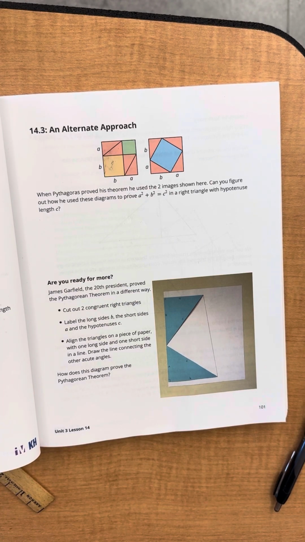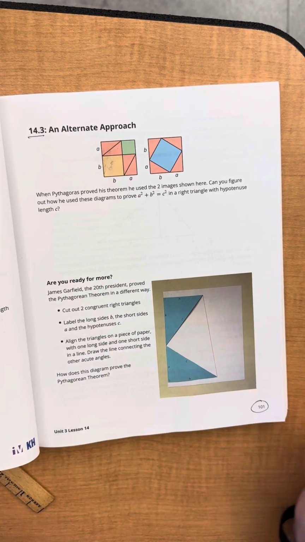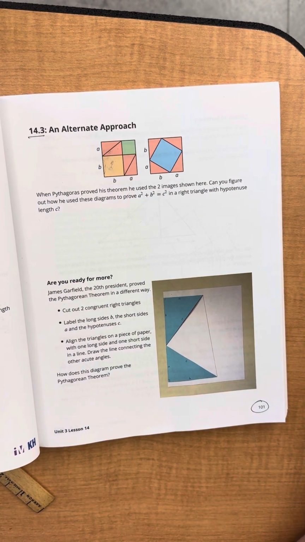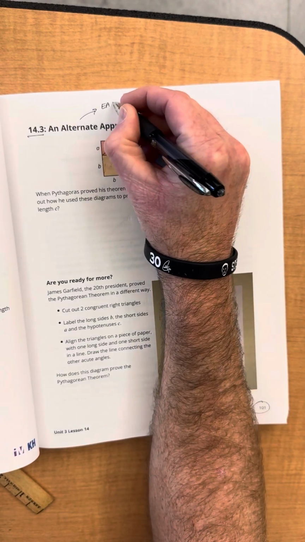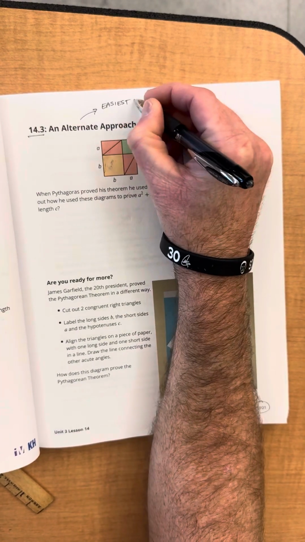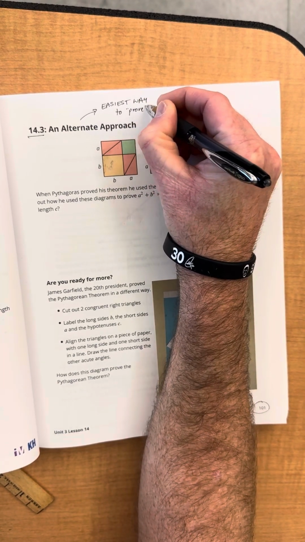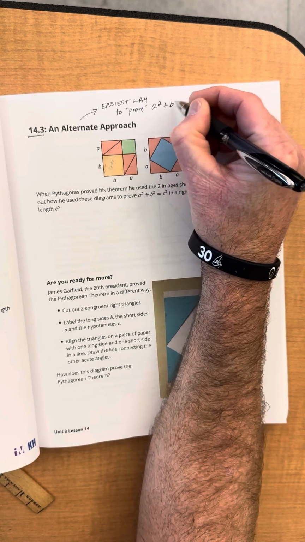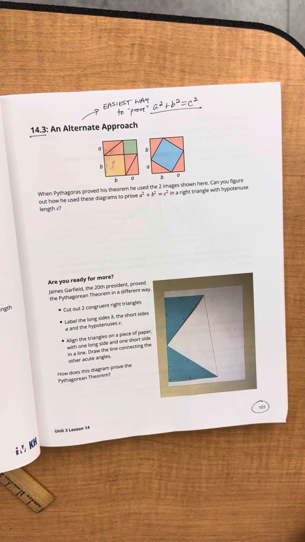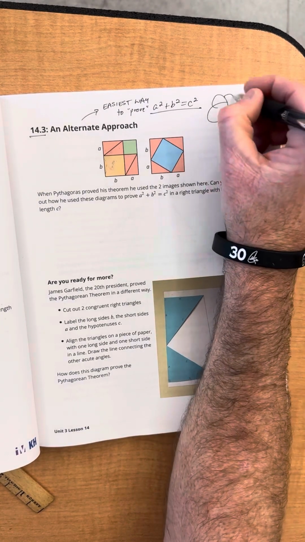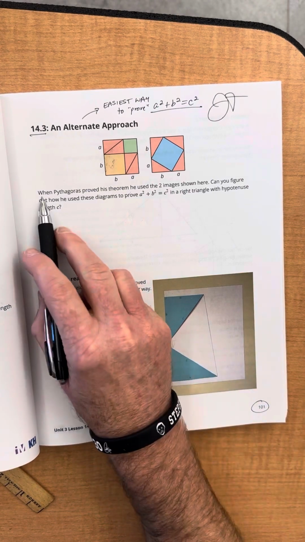Okay, so I want to go to 14.3 first, which is on page 101. And I'll tell you why. I think this is the easiest way to prove that a squared plus b squared equals c squared. I think this is the easiest way. That's my opinion. So let's read the directions.